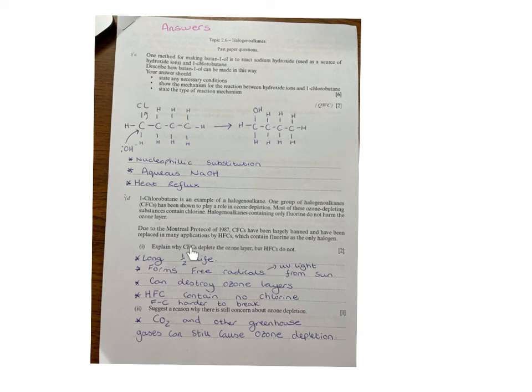Why do CFCs deplete the ozone layer and not HFCs? It's because they've got a longer half-life, okay, the fluorine. Also, when you're exposed to UV light from the sun, the chlorine will form free radicals, whereas the fluorine needs a much stronger reaction because it's got quite a strong bond, so that can destroy the ozone layer. The HFC contains no chlorine. The C-F bond is harder to break.